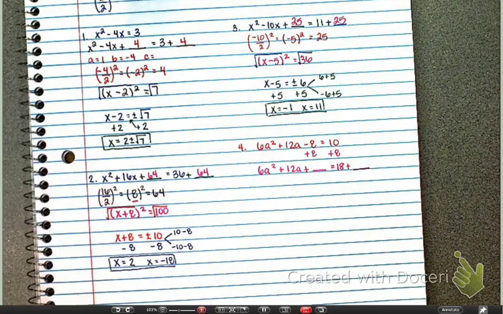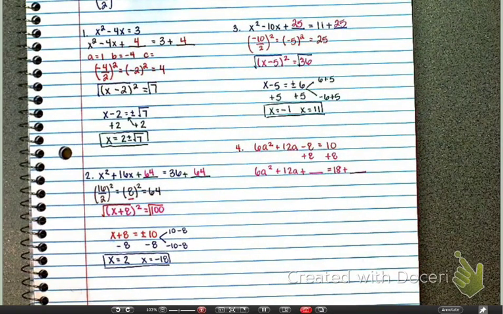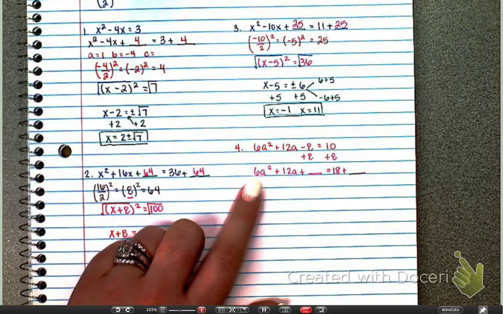Is there anything else that you don't like that we haven't seen? Yes, but what are you noticing? Like what's different about this problem compared to every other problem? There's a number out front that's not 1. Okay? So we don't like that. That makes our lives really difficult. We need to get rid of that number out front.